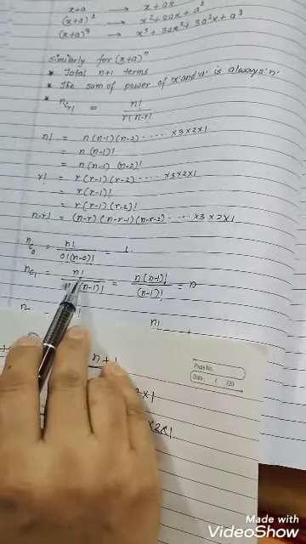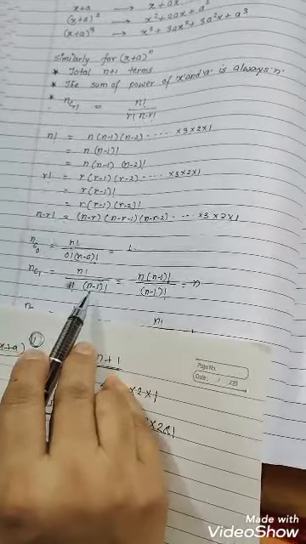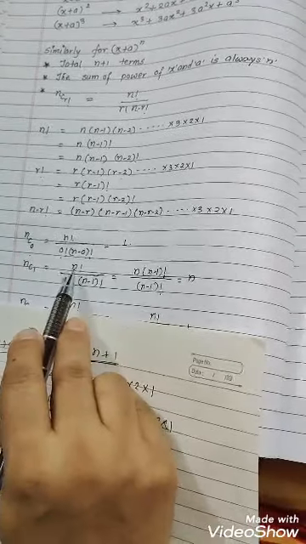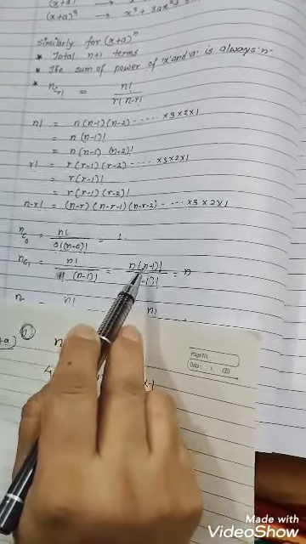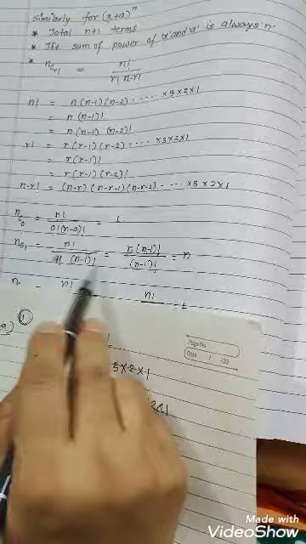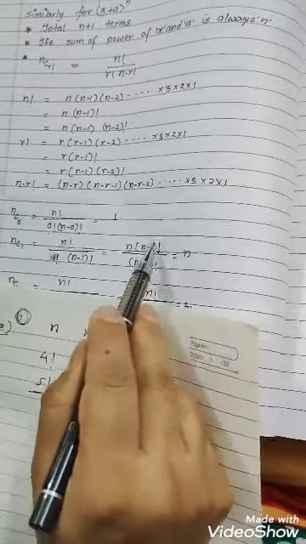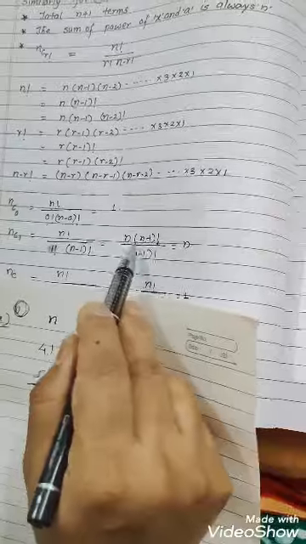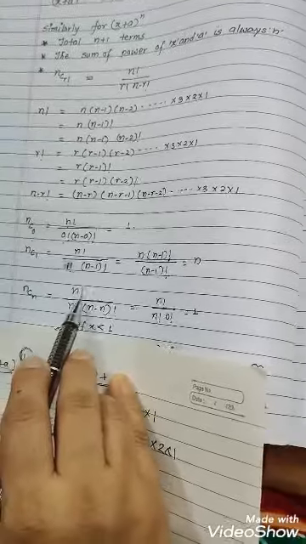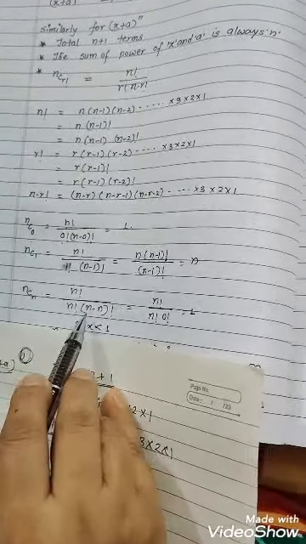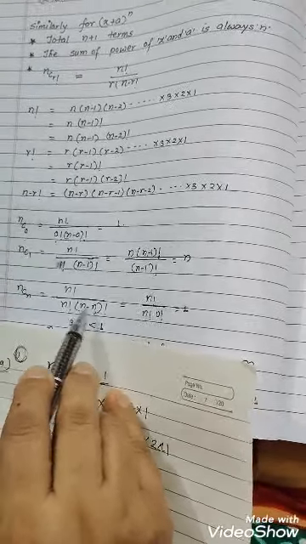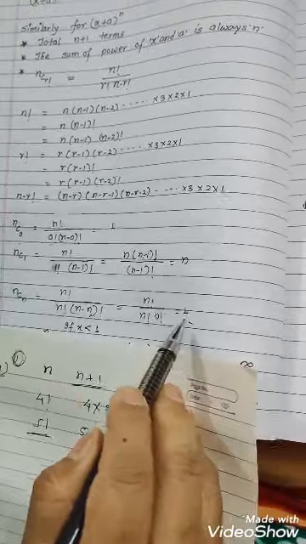nC1 is factorial n upon factorial 1 times factorial n minus 1. Factorial n we will write as n times factorial n minus 1. Factorial 1 is 1 only, and factorial n minus 1 will be cancelled, so n will remain here. So this way we will proceed. nCn is what? Factorial n upon factorial n minus n, so this will be 0. The factorial 0 is 1 here and n will be cancelled, so the value will come 1 here.